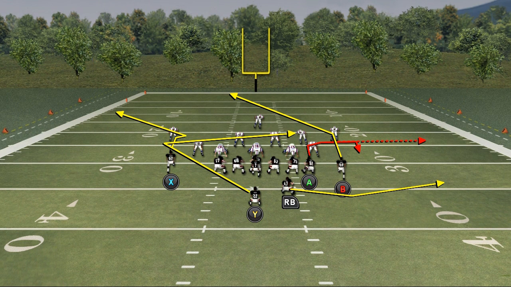Now, as far as our reads are concerned with this particular play, generally the way that we're going to do this for the most part, at least against cover 3 coverage, is show you what you see on your screen here. We're going to look for the deep post route first. More than likely, that's not going to be open. That's run by the flanker, so he's going to be our first read.